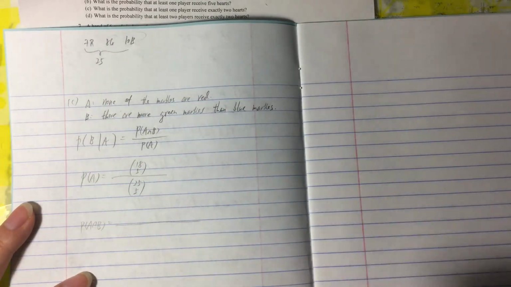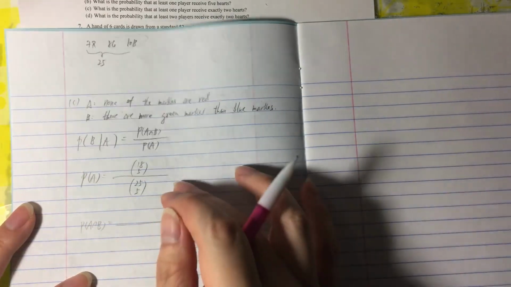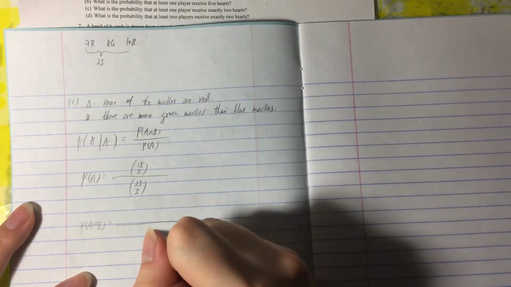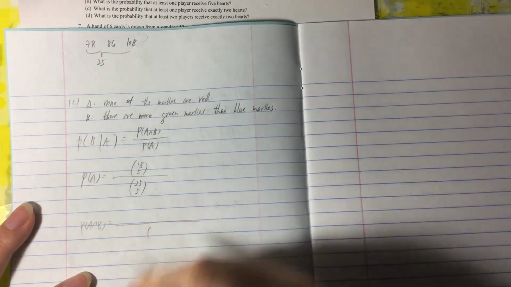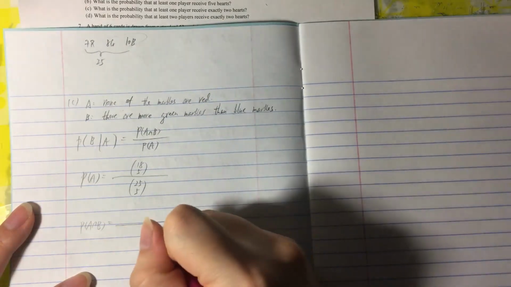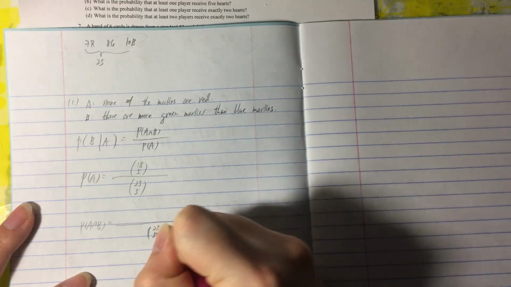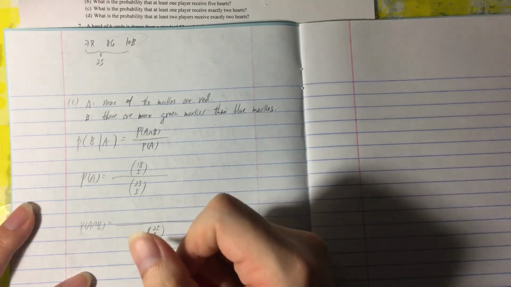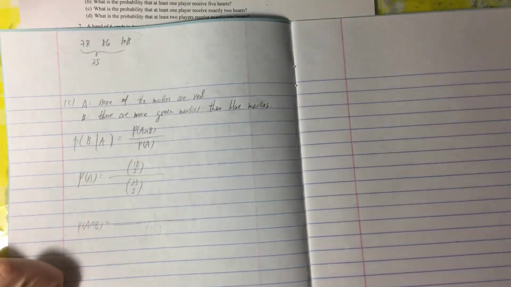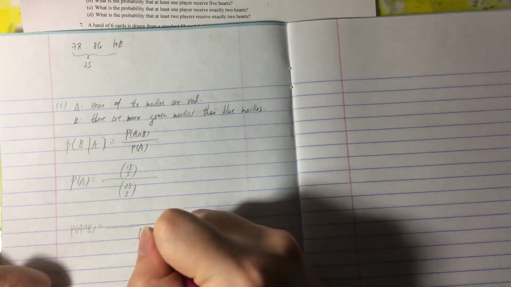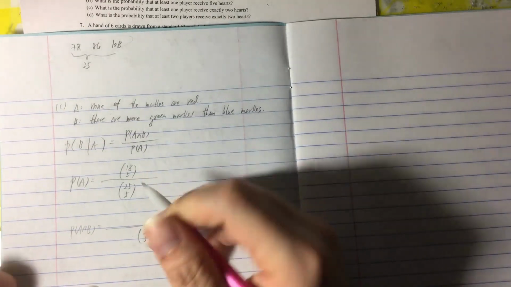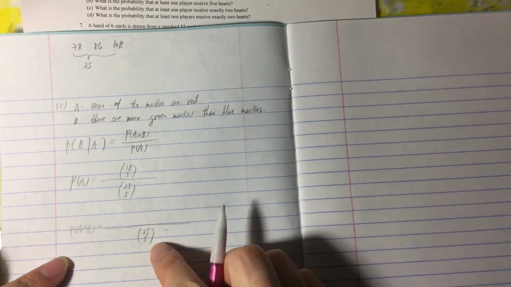Probability is always the number of favorable outcomes divided by the number of all possible outcomes. For the number of all possible outcomes, we are choosing 5 marbles out of 25. Since order doesn't matter, we use combination. Combination 25 choose 5. That's the denominator, the set of all possible outcomes.